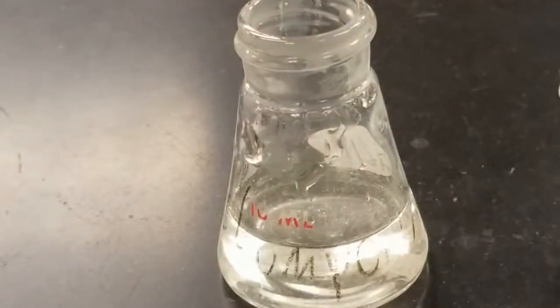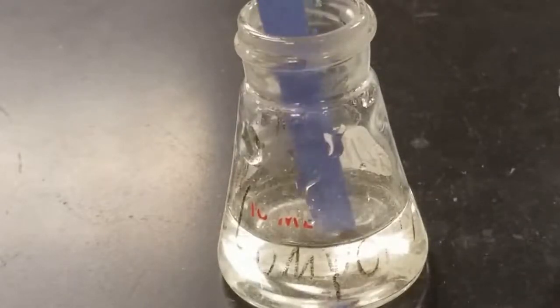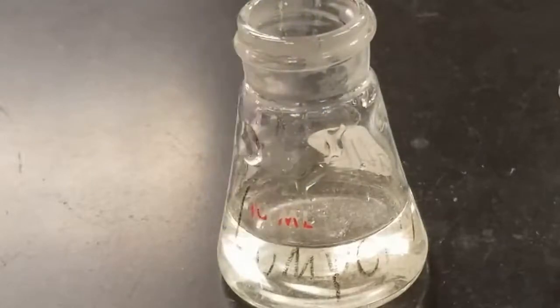See if it's basic or acidic enough. If it is, it should turn this paper red. Right, still not acidic enough.